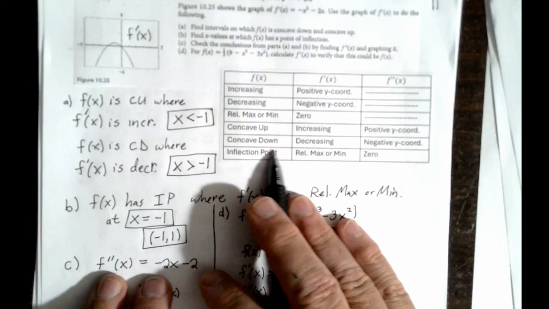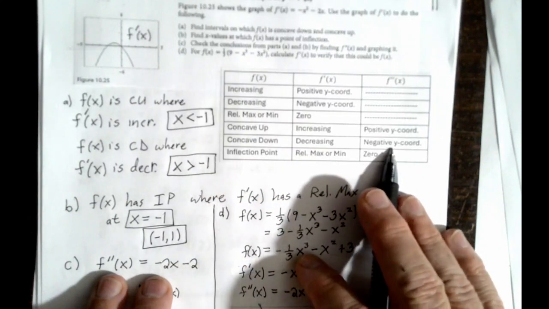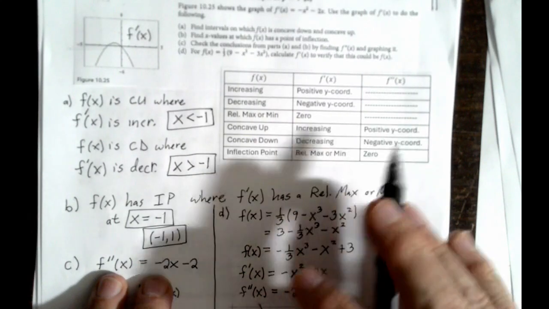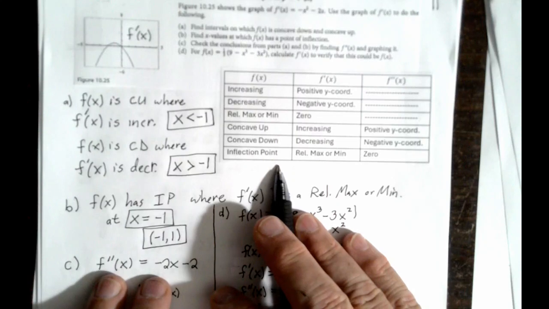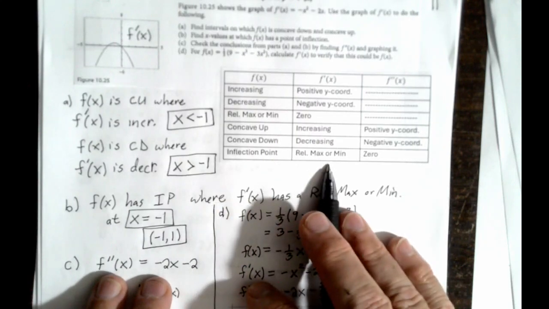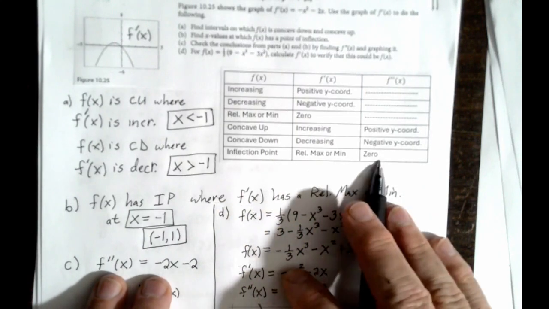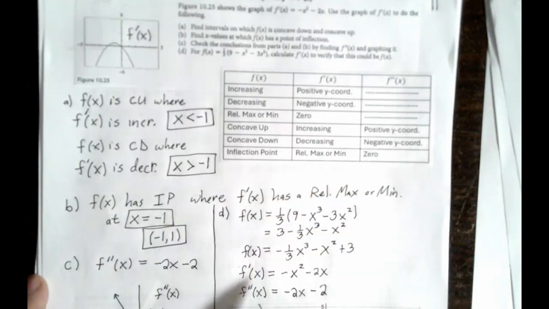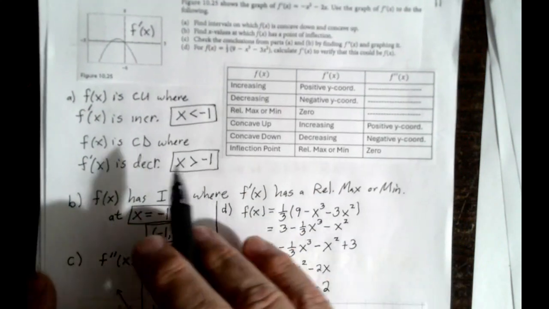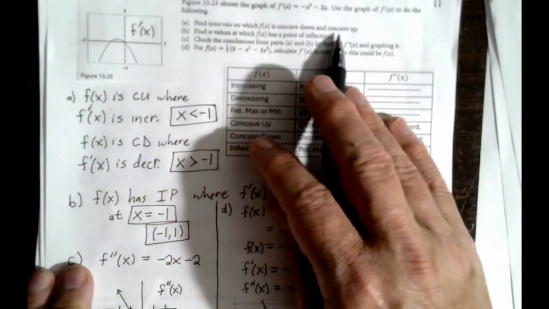And concave down, it's where it's decreasing or the second derivative is negative, below the x-axis. And then inflection point is where you have a relative maximum or min with the first derivative, but it's also where the second derivative equals 0. So they say find intervals in which f is concave up or concave down.